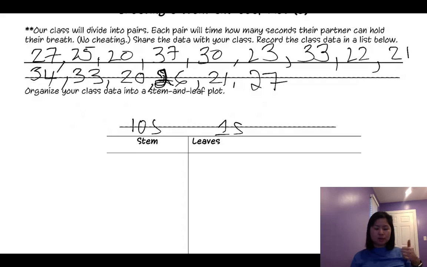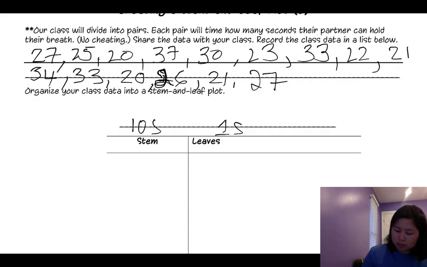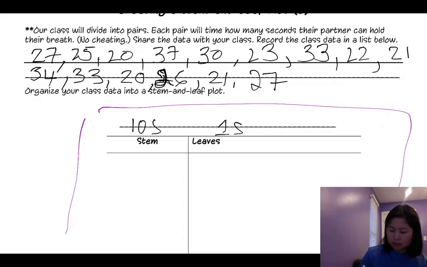So 2 things. I'm going to put it right here, 2 things. Email me. So construct this and email it to me. Okay? And do Khan Academy.